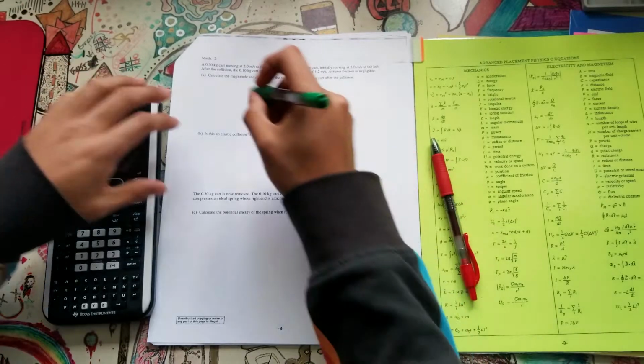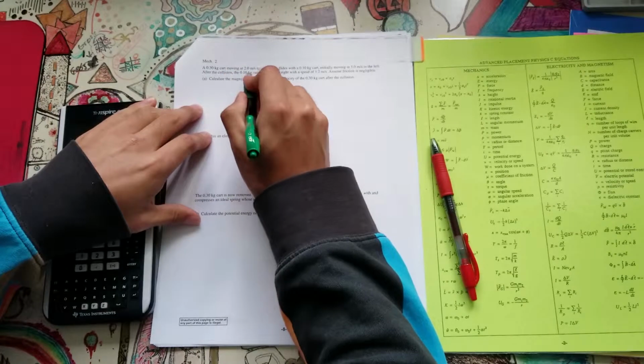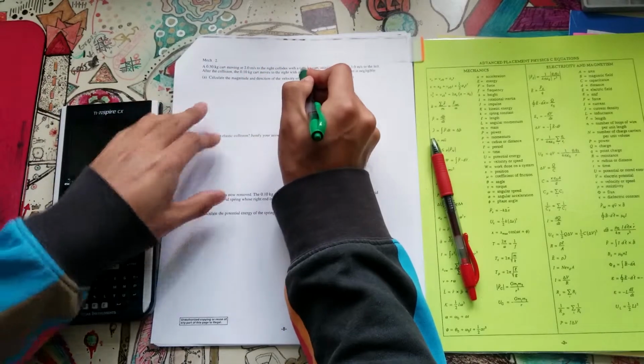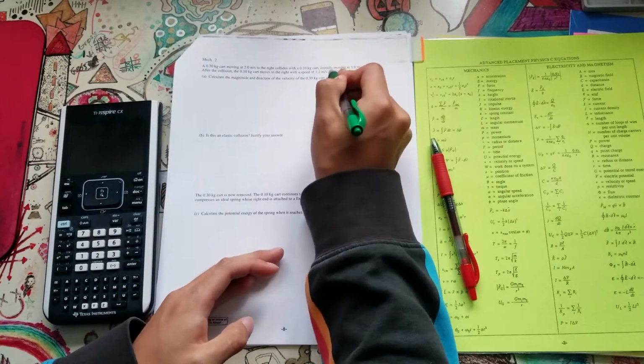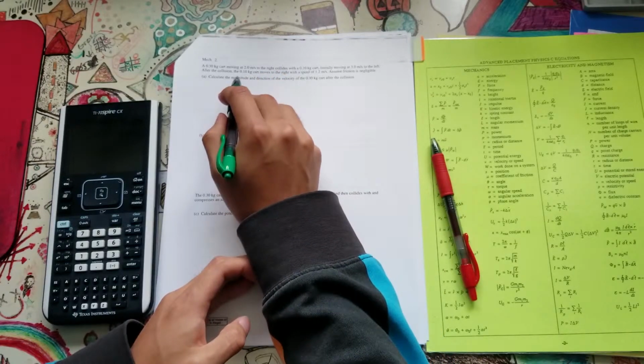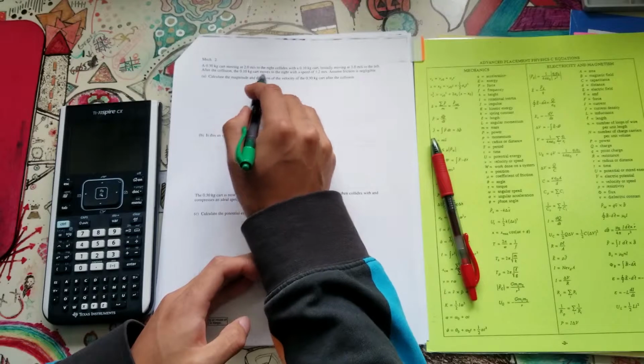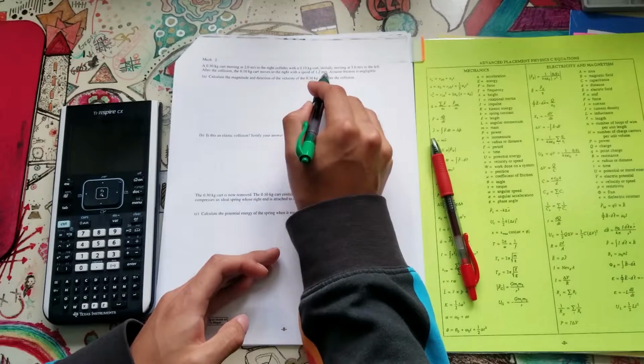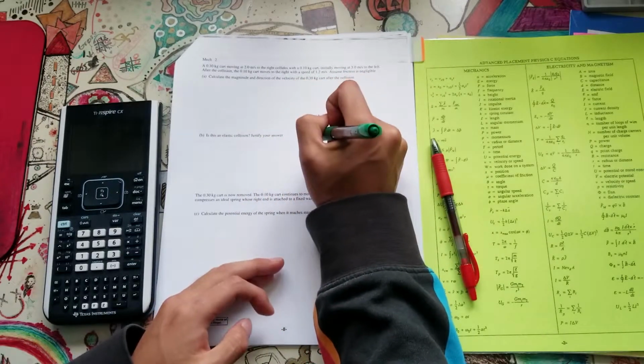So, in today's problem, we have a 0.3 kilogram cart moving at 2 meters per second to the right as it collides with a 0.1 kilogram cart, which is initially moving 3 meters per second to the left. After the collision, it is said that the 0.1 kilogram cart moves to the right with a speed of 0.1 meters per second, and we assume that friction is negligible in this problem.